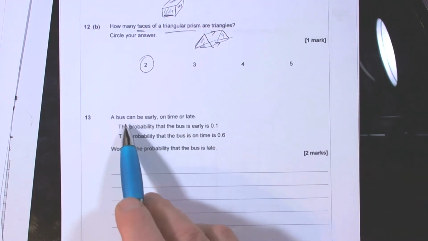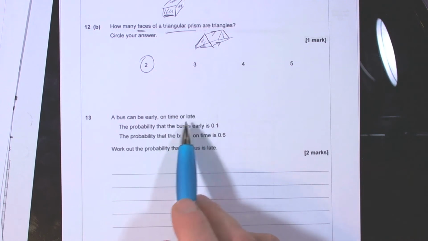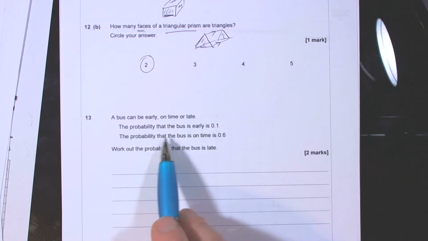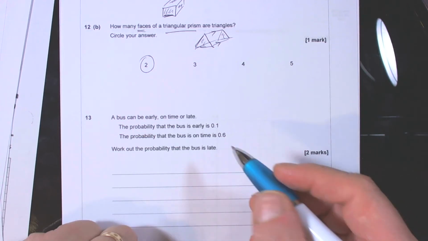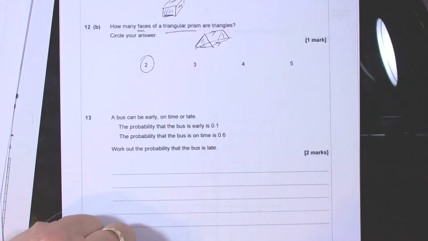Okay, next question. A bus can be early, on time, or late. The probability that the bus is early is 0.1. The probability that the bus is on time is 0.6. Work out the probability that the bus is late. Okay, so each of these are what's called mutually exclusive.